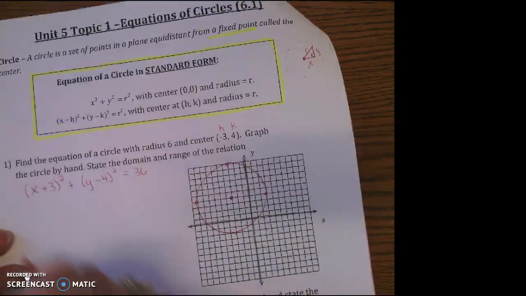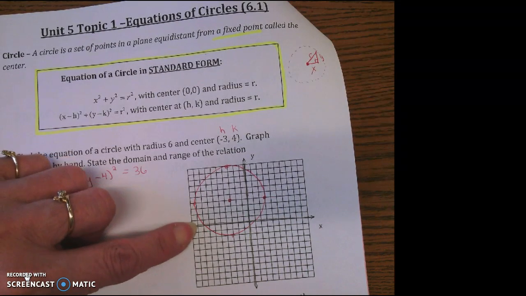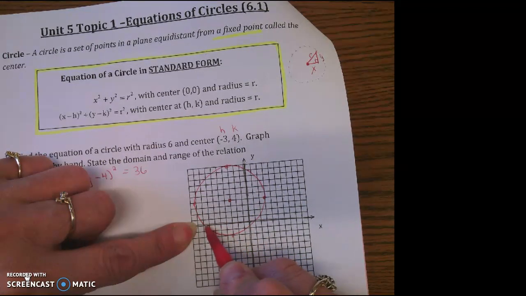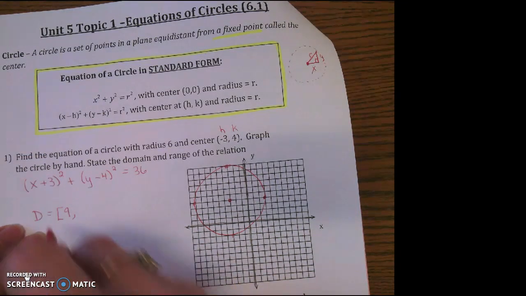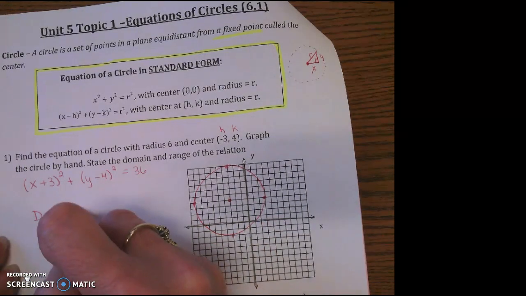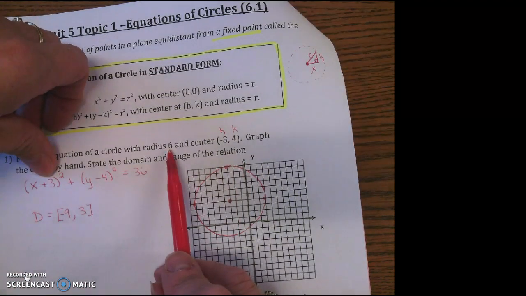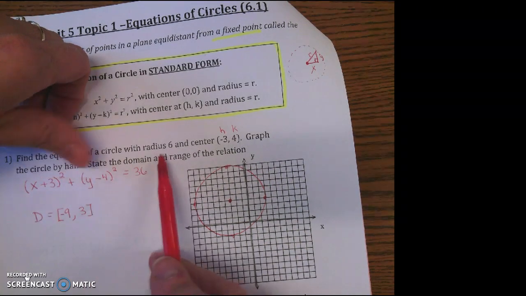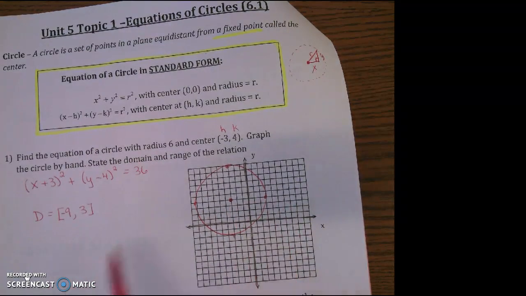All right, now let's state the domain and the range. Domain, how far to the left does this go? Well, the farthest point to the left is this value right here. So it's 1, 2, 3, 4, 5, 6, 7, 8, 9, and it can equal it. There's a value there at -9. And then this point here is the value 3. It's actually your x value plus 6 and your x value minus 6. So you're going 6 to the right and 6 to the left.